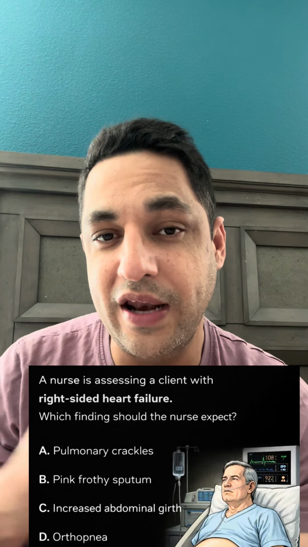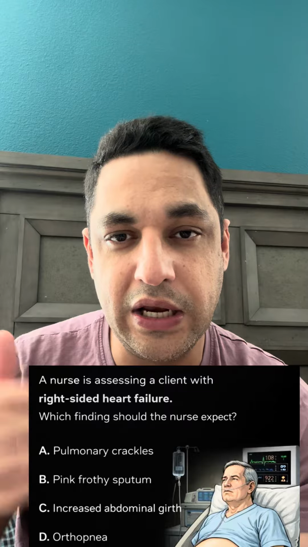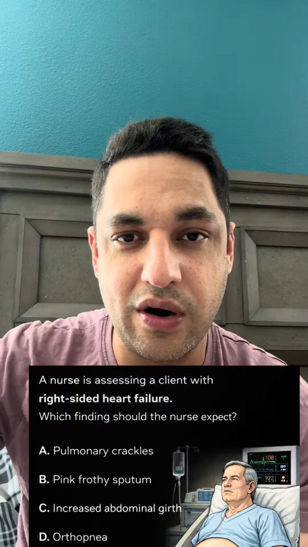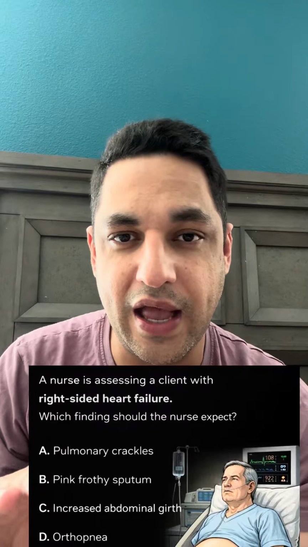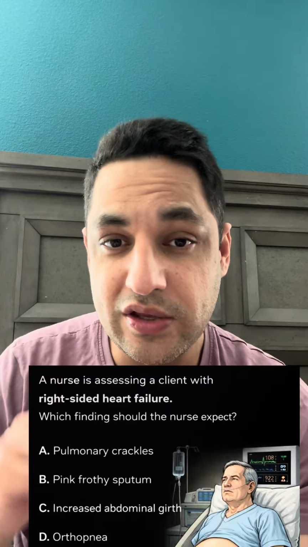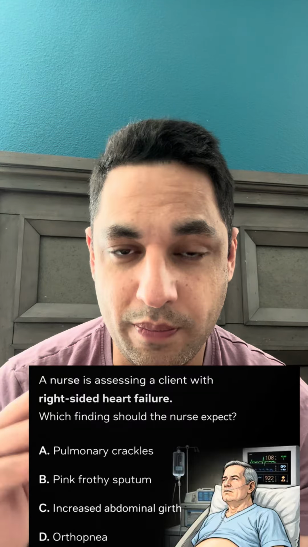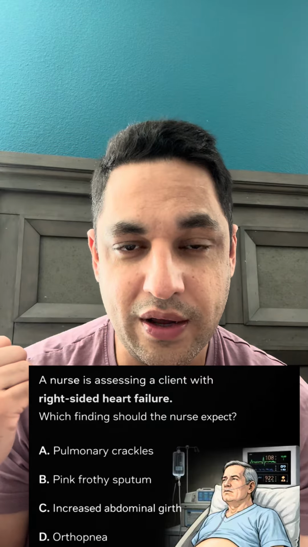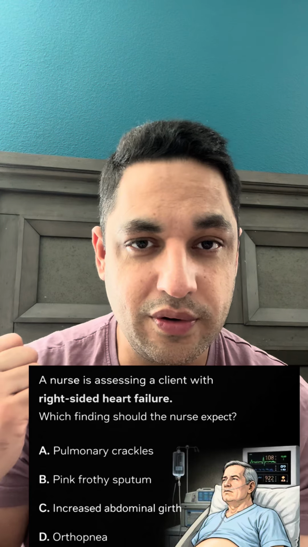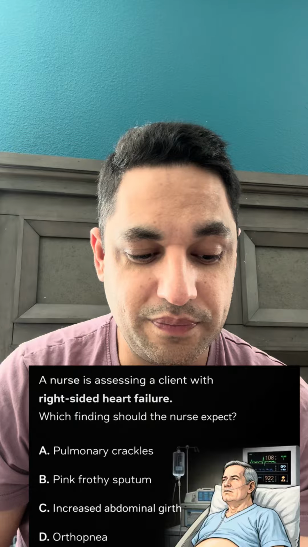As I mentioned, the left side will be all the breathing issues because of the lungs, including shortness of breath, rales, crackles, all of this, right? Left side for lungs, right side for everything else. So a nurse is assessing a client with right side heart failure. Which finding should the nurse expect? Pulmonary crackles? No, because that's for the left side. Anything breathing or crackles, left side. Pink frothy sputum? No, also left side, right? Based on our mnemonic.